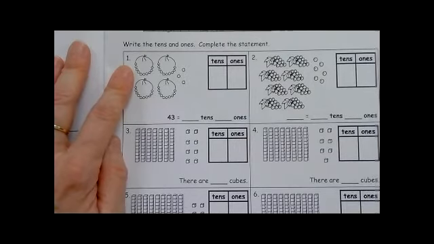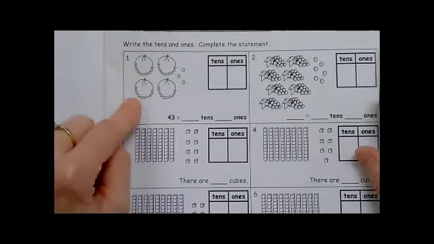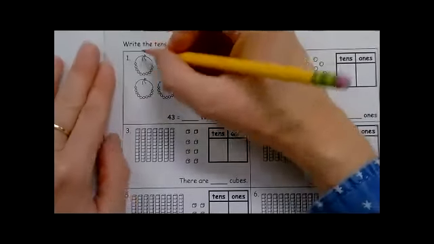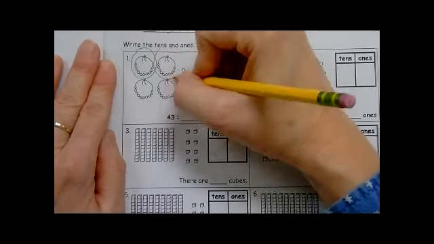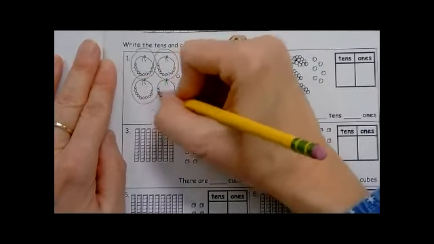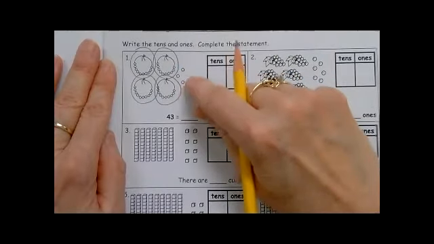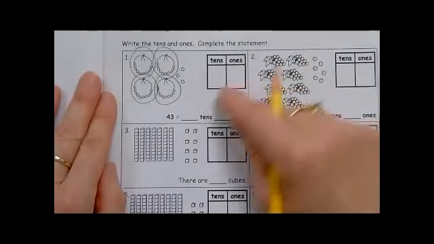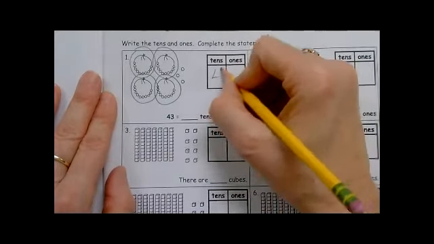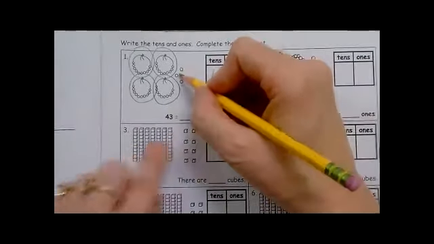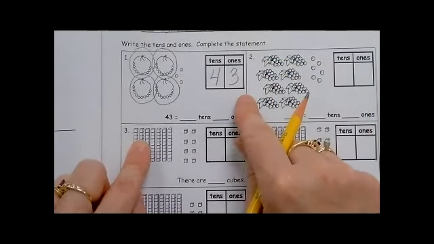Okay, calculating larger numbers. So how many tens do you see in the picture? Let's circle the tens. I see 1, 2, 3, 4 tens, and then we see ones. So how many tens do you see? 4 tens. And how many ones do you see? You see 3 ones. Let's go ahead and complete the place value chart.